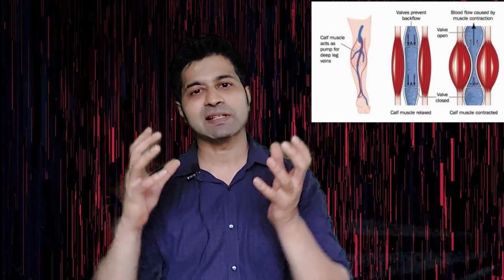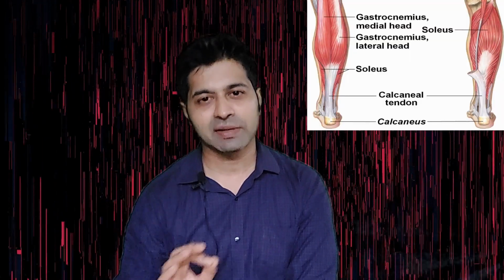To be specific, the calf muscles, when they contract, squeeze the blood out of the veins and push it towards the heart. So they have a significant role in this forward movement of blood inside the deep veins, to the extent that one of the calf muscles, called the soleus, is also referred to as the peripheral heart, because it pushes the blood inside the vein towards the heart.